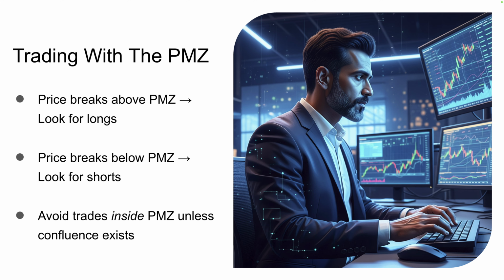Now, how do I trade with the PMZ? Obviously, price breaks above, I'm looking for longs. Price breaks below, I'm looking for shorts, avoiding trades when price is inside the PMZ unless there is confluence there.